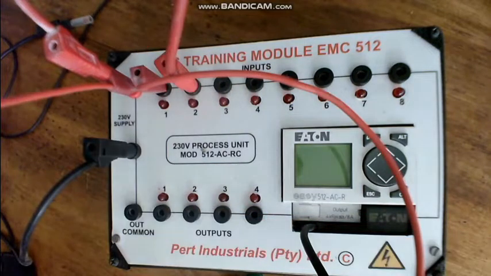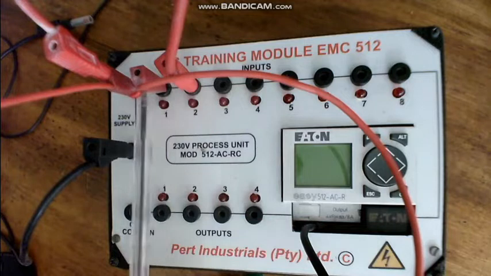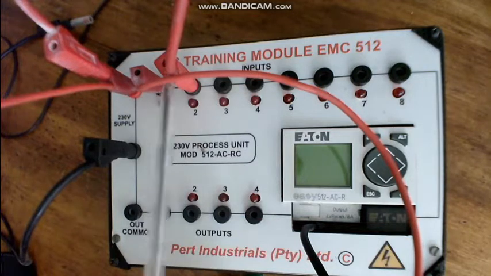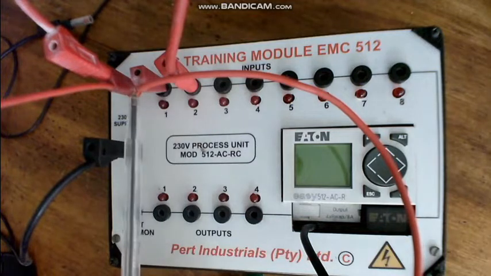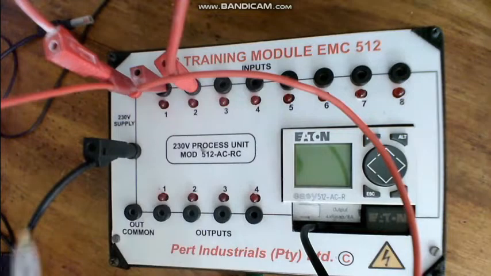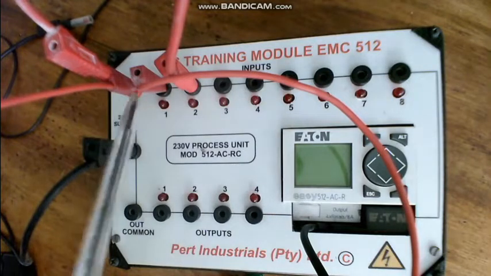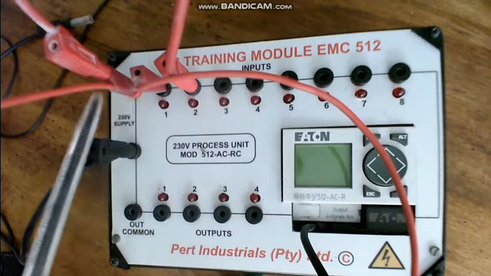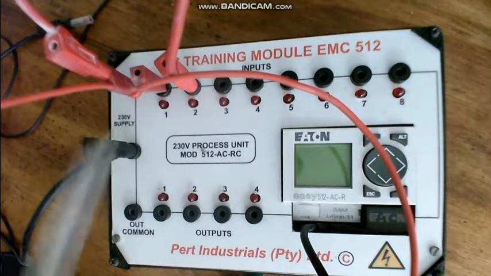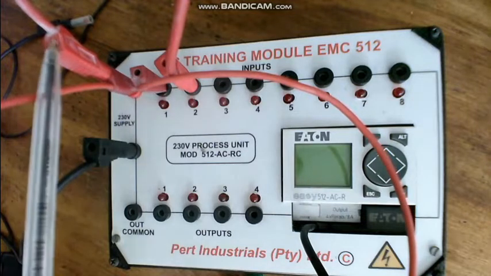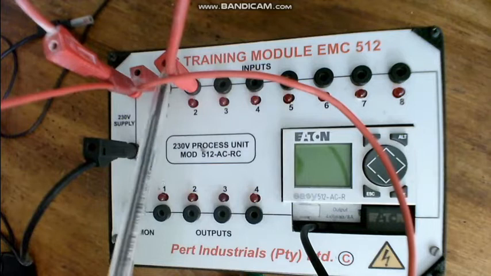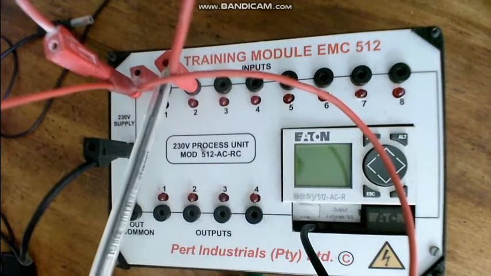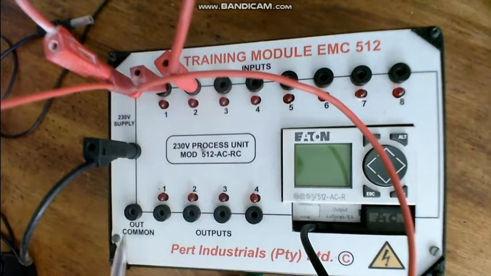Okay, so between here and here is a normally closed switch. Okay, sorry, my mistake. Between here and here is a normally open switch, between there and there. And between here and here is a normally closed switch. Now we're going to start connecting our outputs.